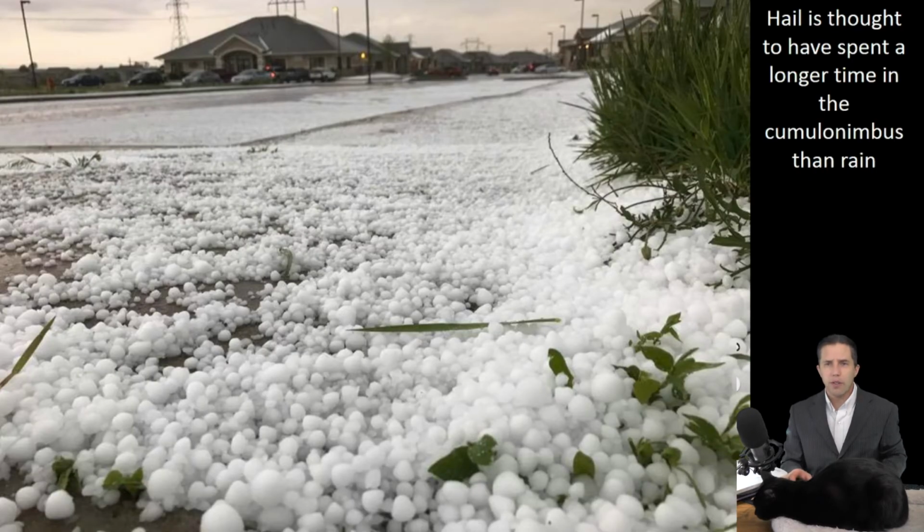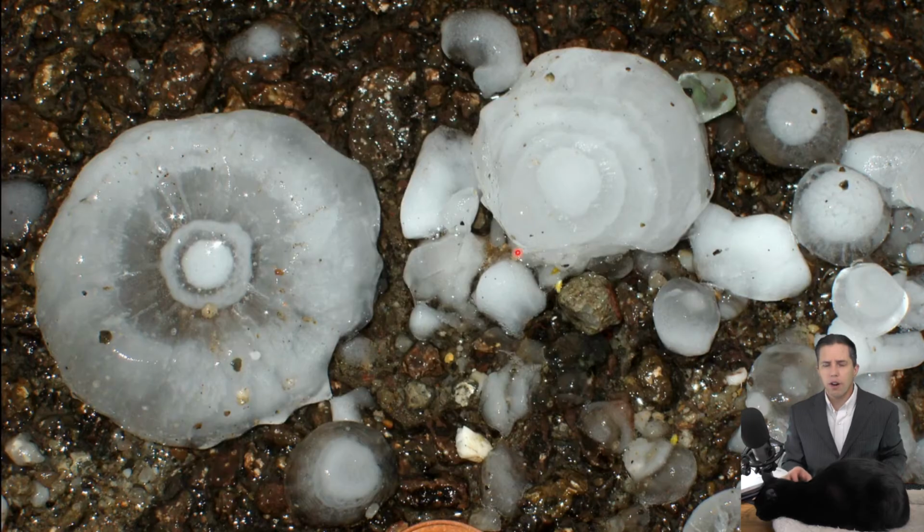So another one of the hazards of convective storms is that of hail. And scientists are still trying to work out exactly how hail forms, but it seems pretty apparent that hail must have to spend longer in the cumulonimbus cloud than standard rain. And one of the clues is that often hail has these growth rings. So if you cut a chunk of hail open, especially a large one, you'll see these concentric rings.